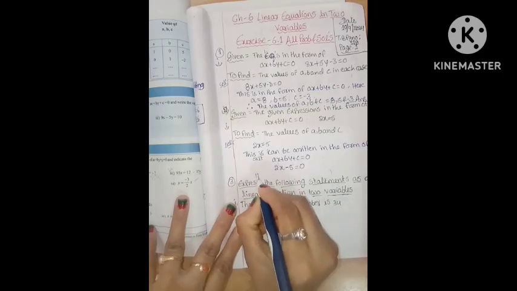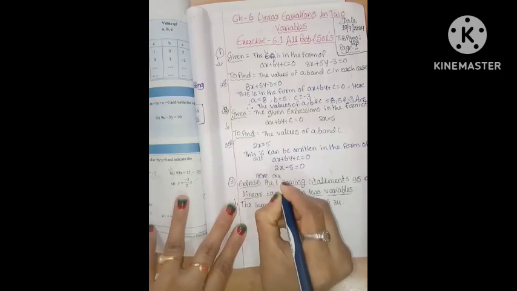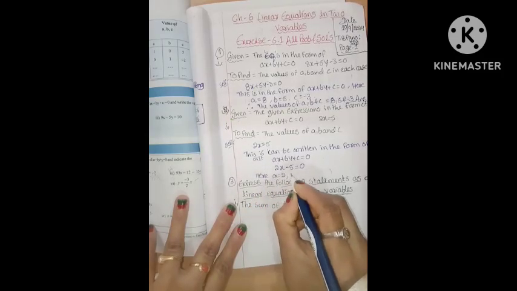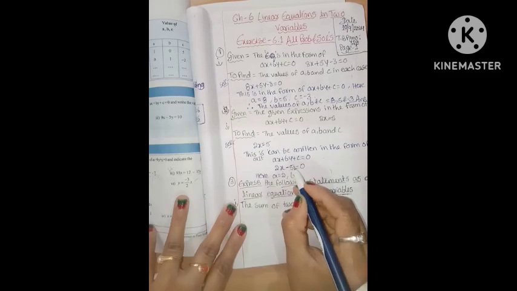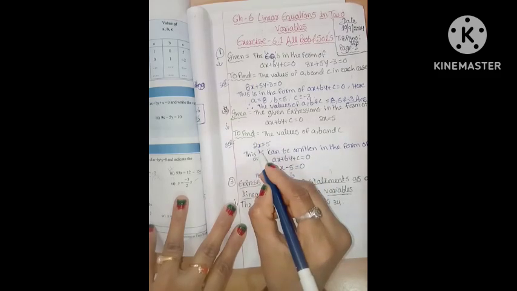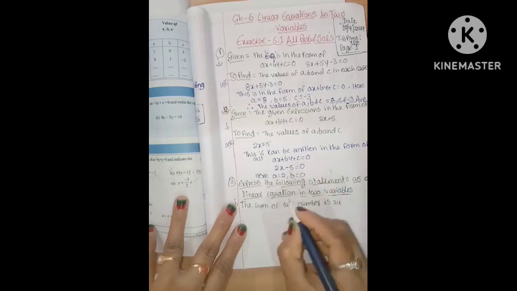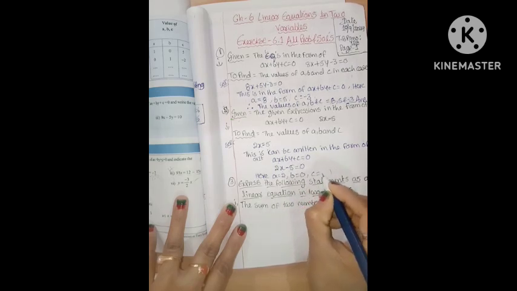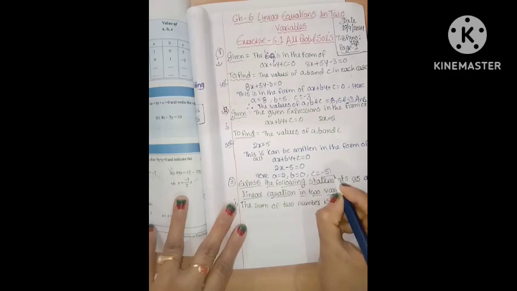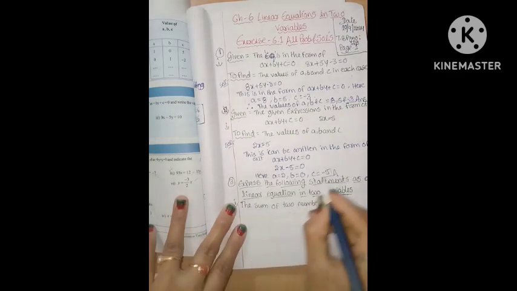So here a is equal to 2 and b is equal to, there are no y terms, only a single variable here, so b equal to 0, and c equal to, what is c? Minus 5. Very simple. This is the final answer.